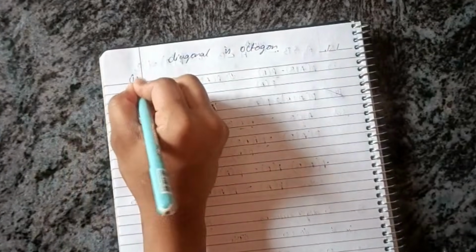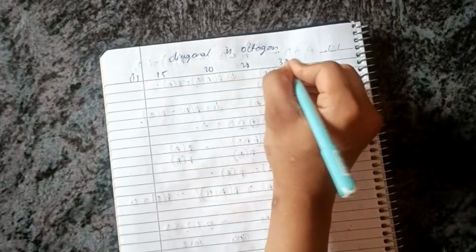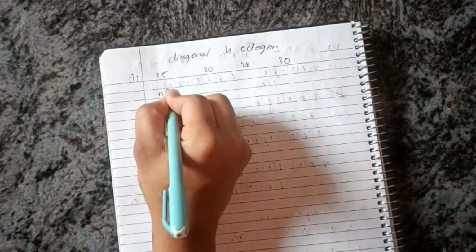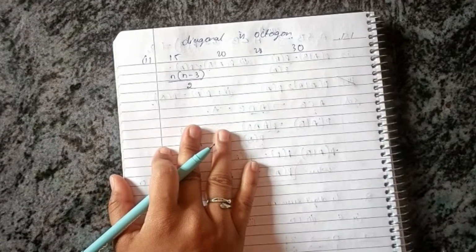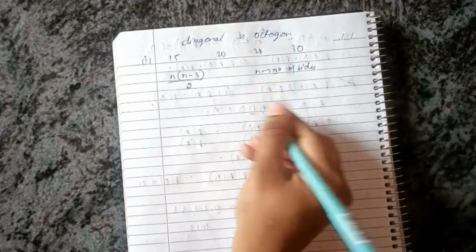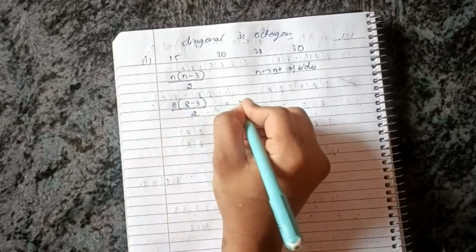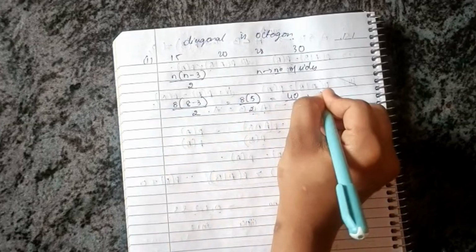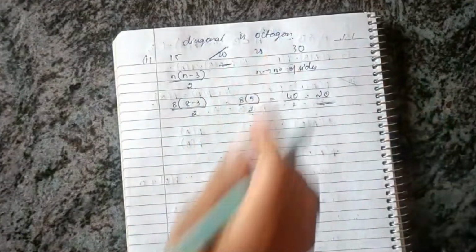The options are 15, 20, 28 and 30. So here, with just one formula, that is n(n minus 3)/2. This is a standard formula where n is the number of sides. Octagon means 8. 8(8 minus 3)/2, that is 8 times 5 by 2. 8 times 5 is 40, by 2, that is 20. So 20 diagonals can be drawn for an octagon.